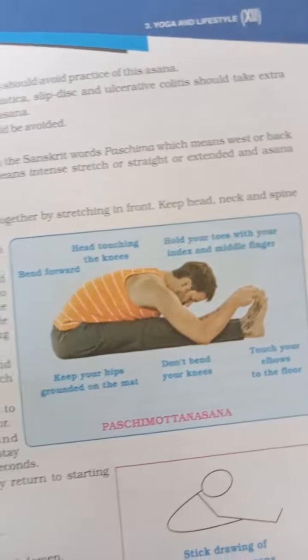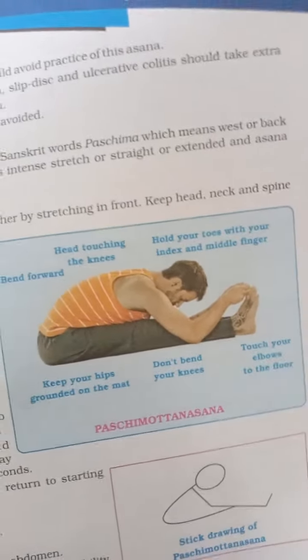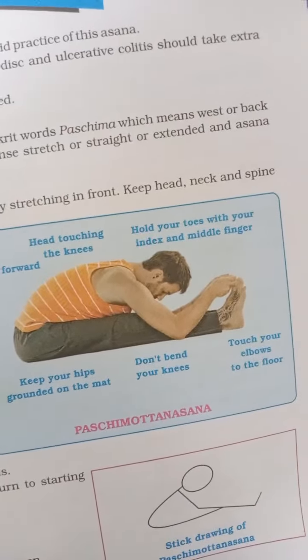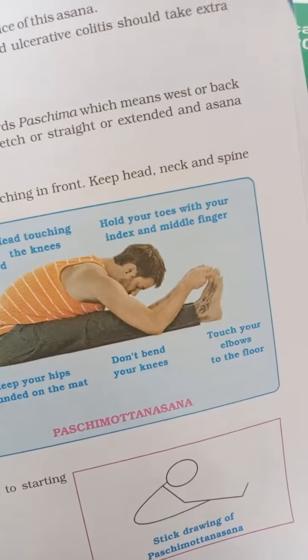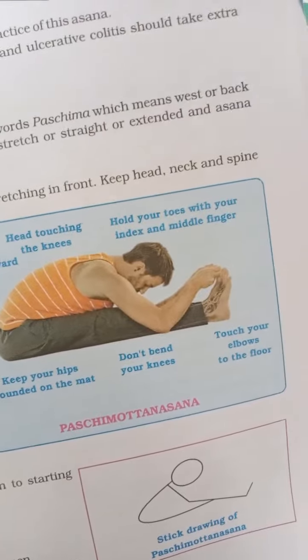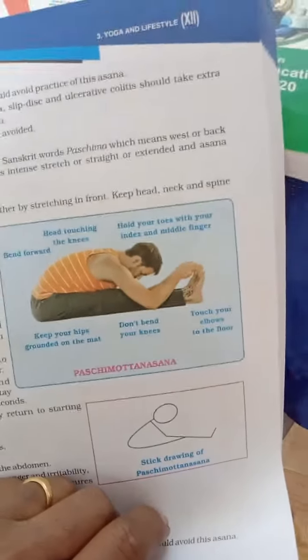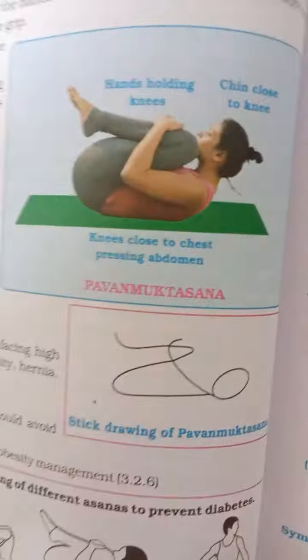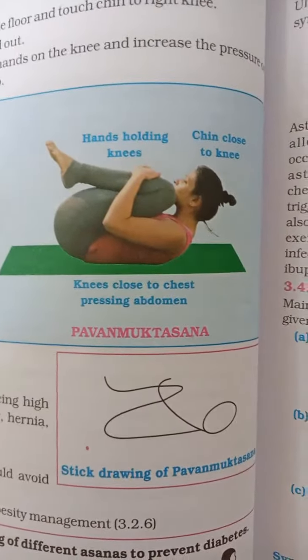I have clearly explained Pachimutasan: a long sitting position, and then slowly raise your upper body, breathe in, and then when you're coming down slowly, hold the knee, hold the toes, and breathe out completely, and this is how you do your Pachimutasan. And now we'll discuss Pavanamuktasan.